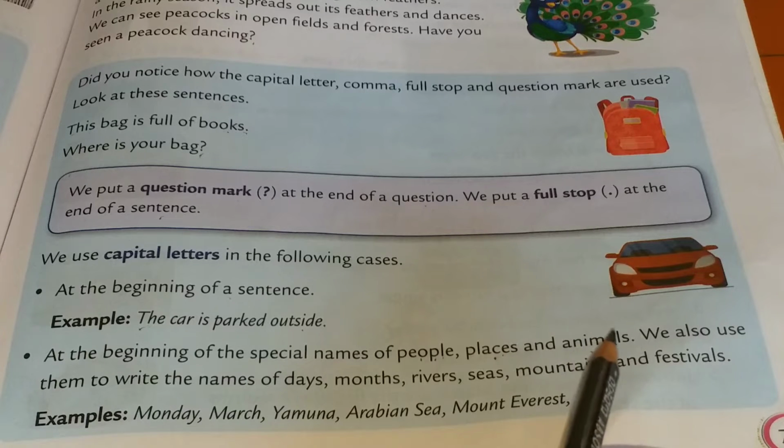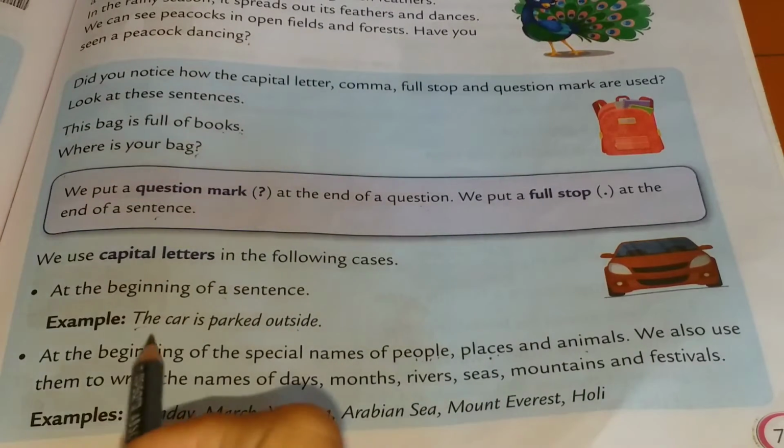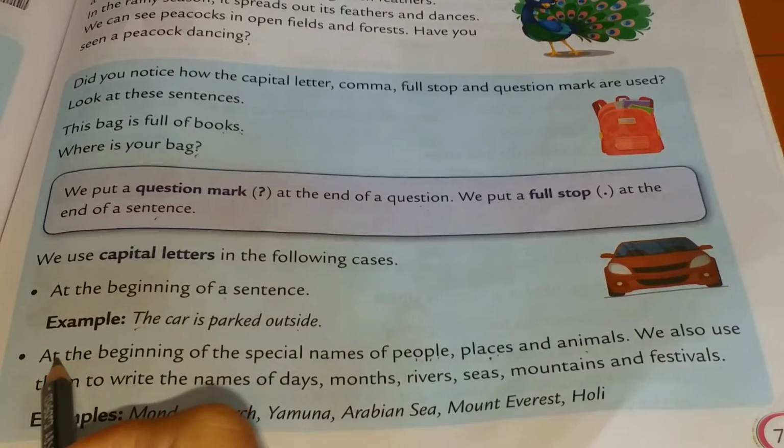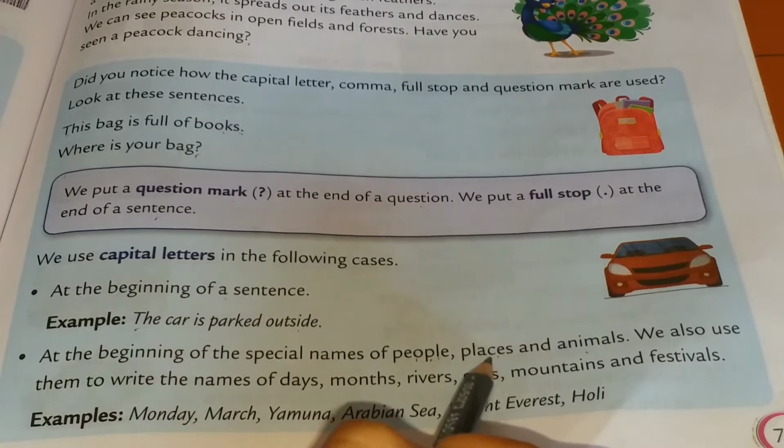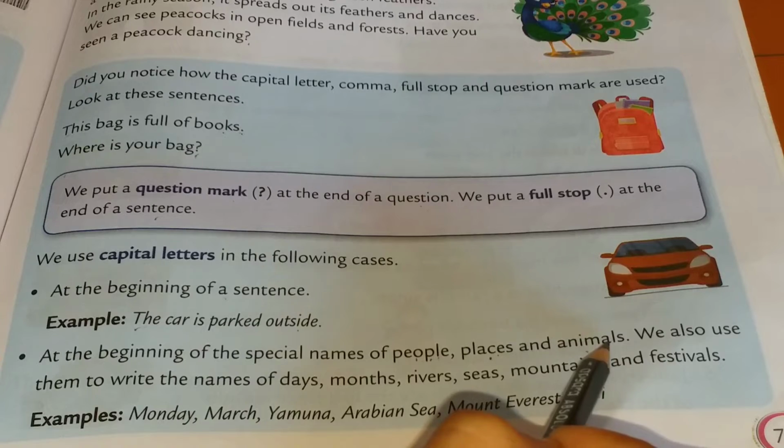So therefore Dora is going to start with capital D. In the same way, if you are having a pet cat and your cat's name is Kitty, so Kitty will be starting with capital K. Okay? So children, we use capital letters at the beginning of the special names of people, places and animals.